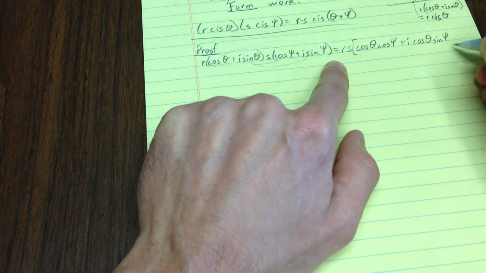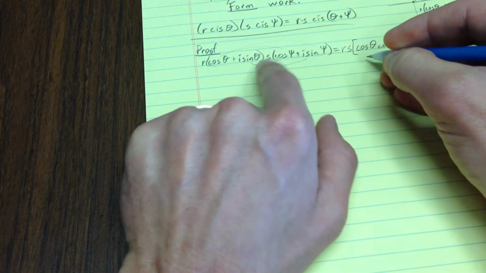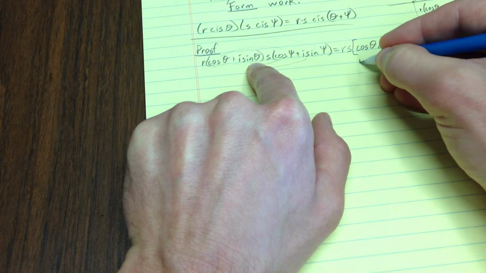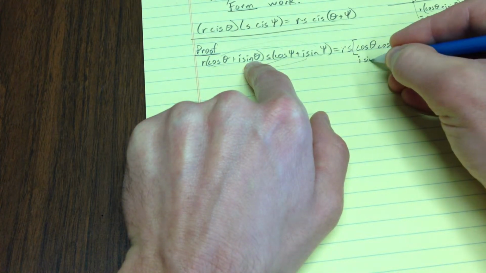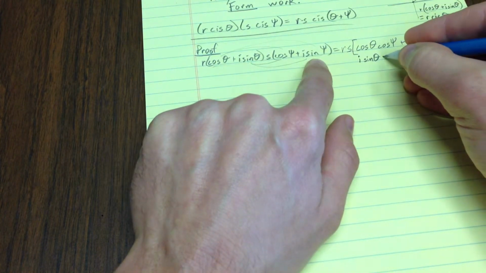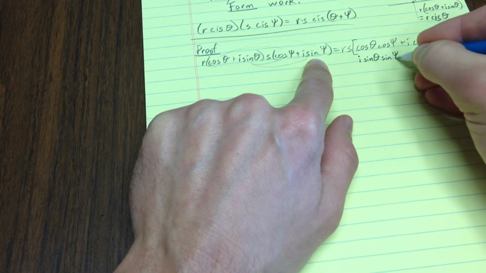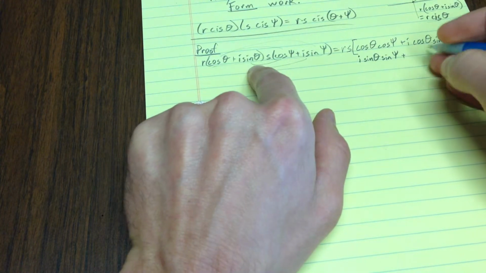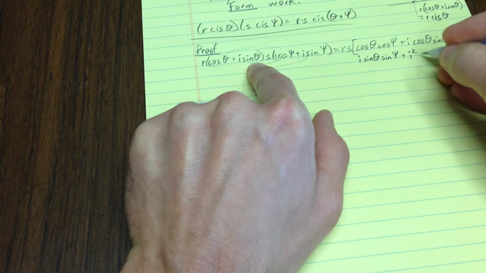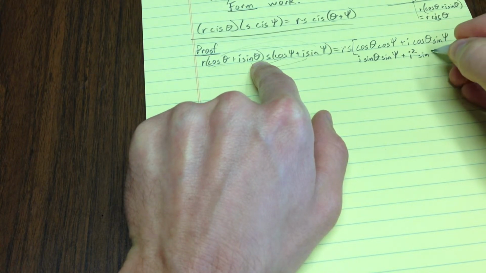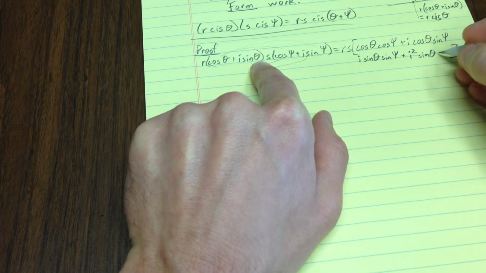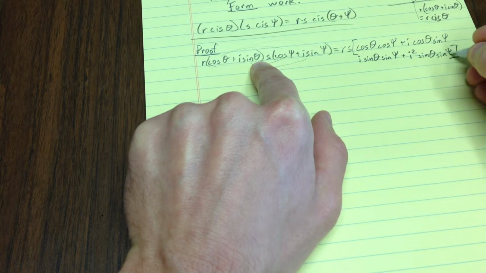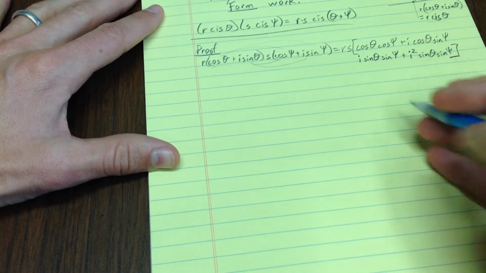This has to distribute to both of those things. So what do I get? I get i sine theta cosine psi plus i squared sine theta sine psi. Okay? So that's what it's equal to.